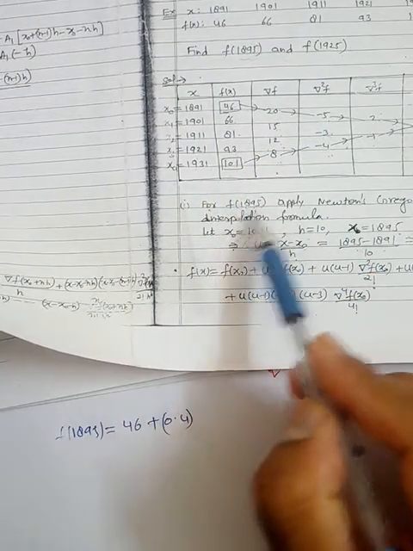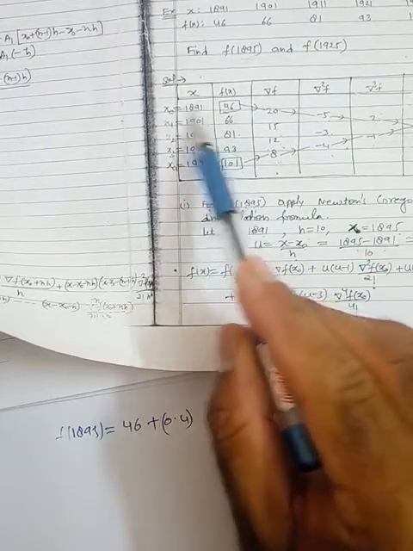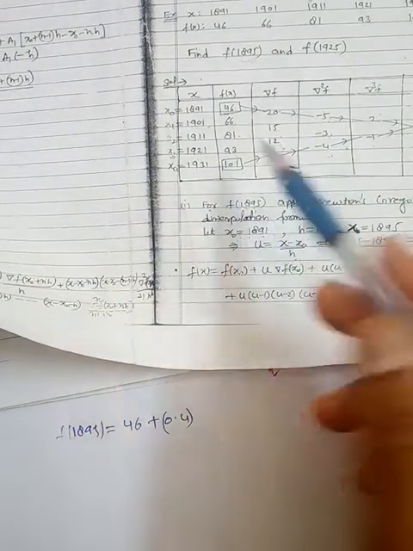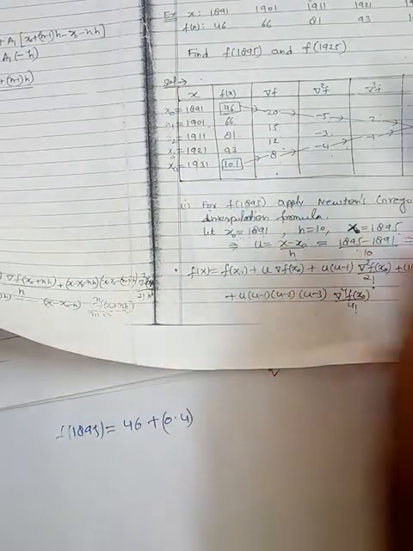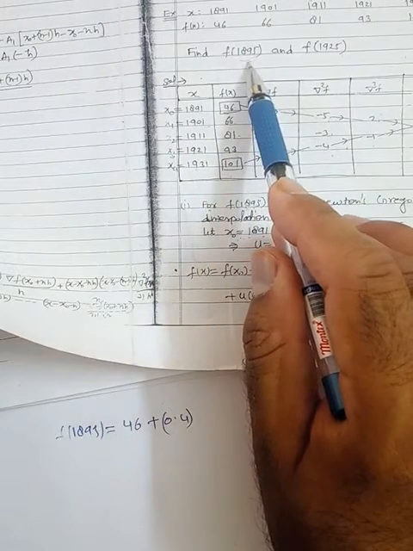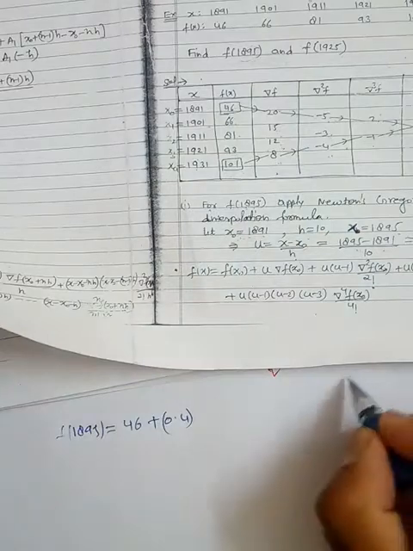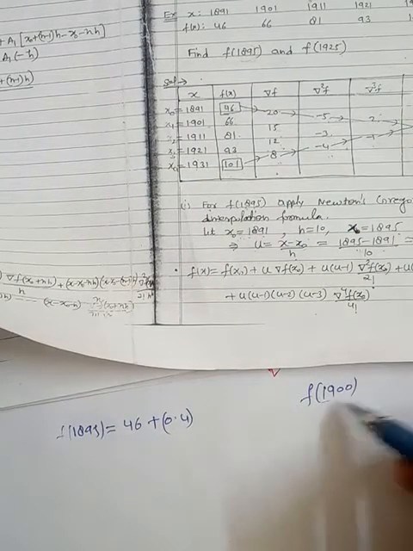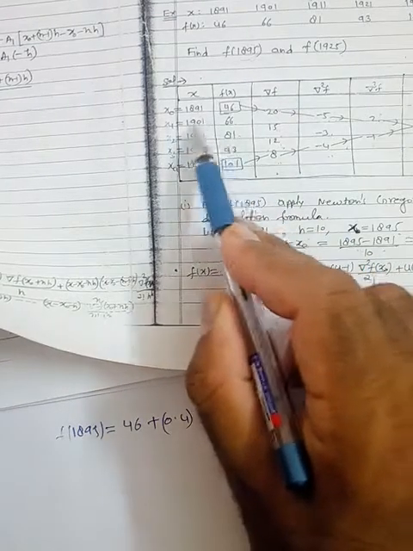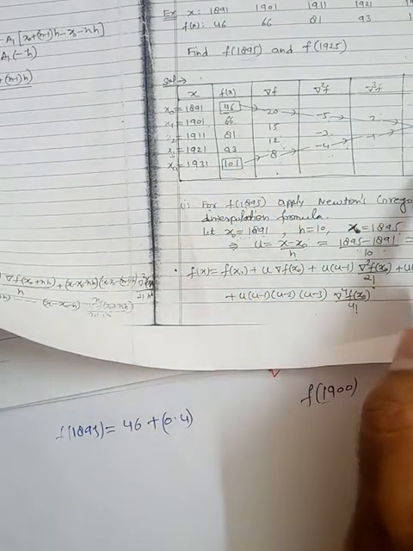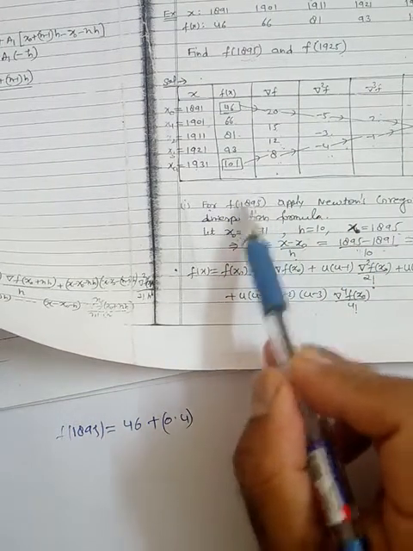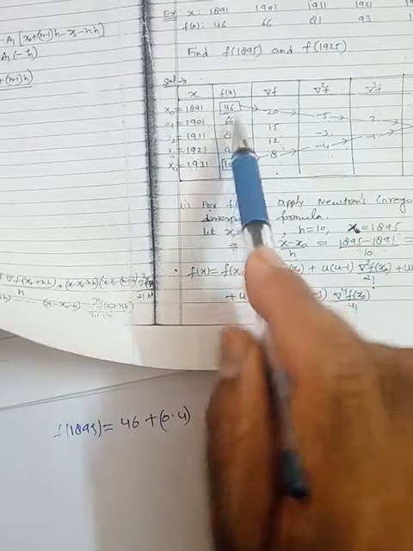Nearby 1895 we have 1891, that's why we will take all these values. If we are using the same table but finding f at 1900, then the closest one is 1901, so we will take the second row. But here, since 1895 is close to 1891, that's why we are taking the first one.